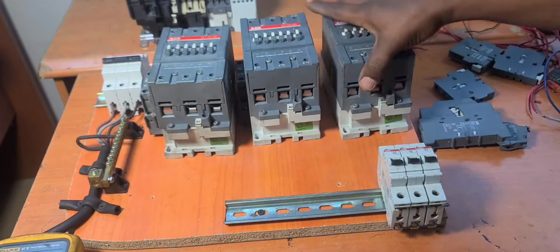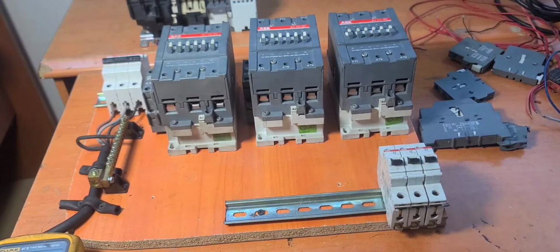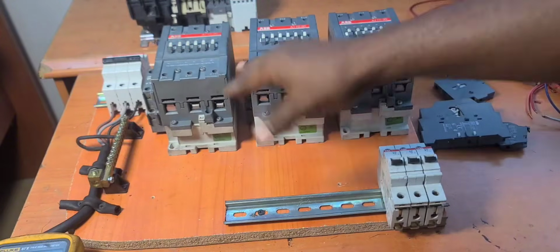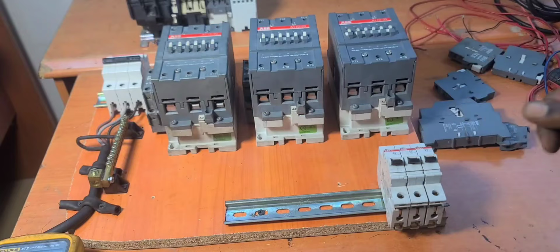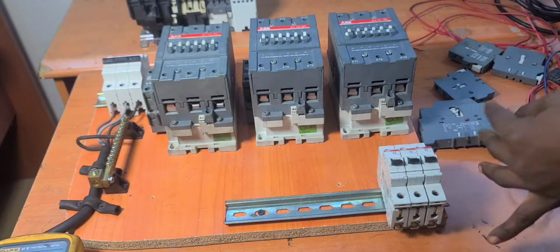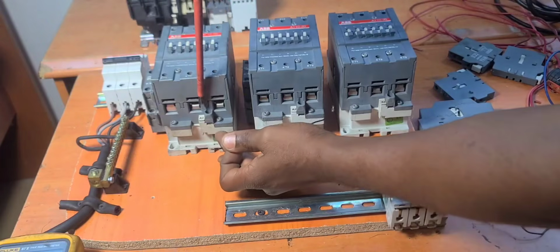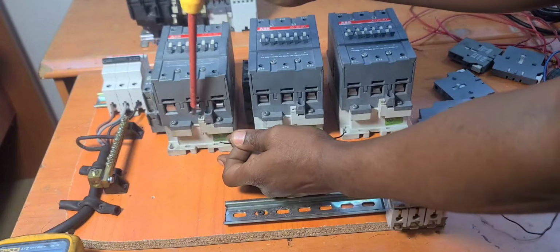So what is going to happen is that we're going to now do the interlock. The interlock is what will determine which one is the priority and which one comes next and which one follows. So let us connect the neutral of each of these contactors. Let us take A2.